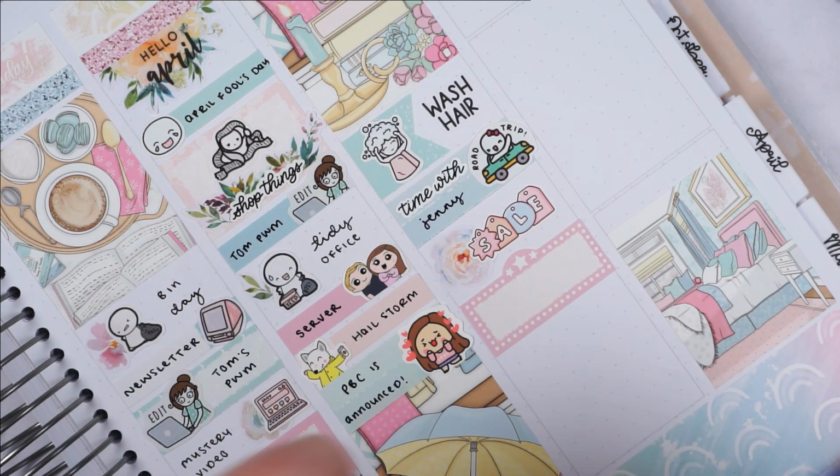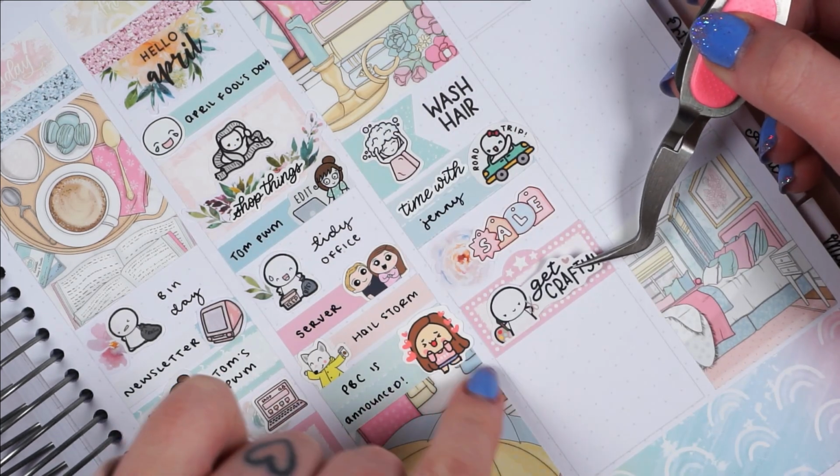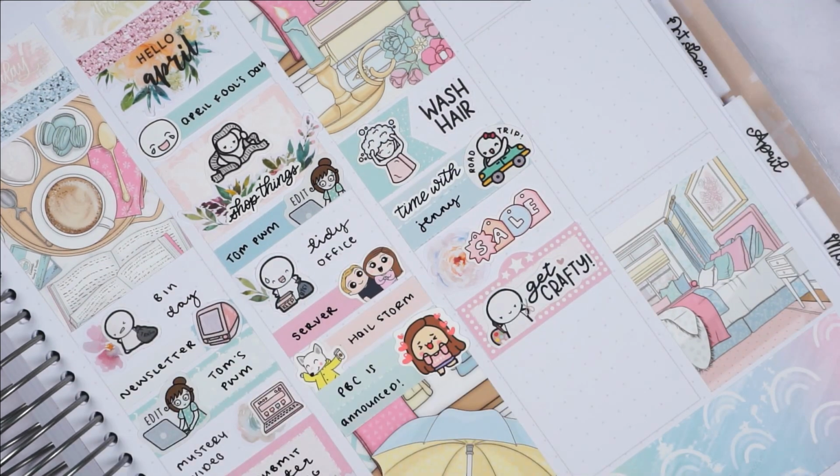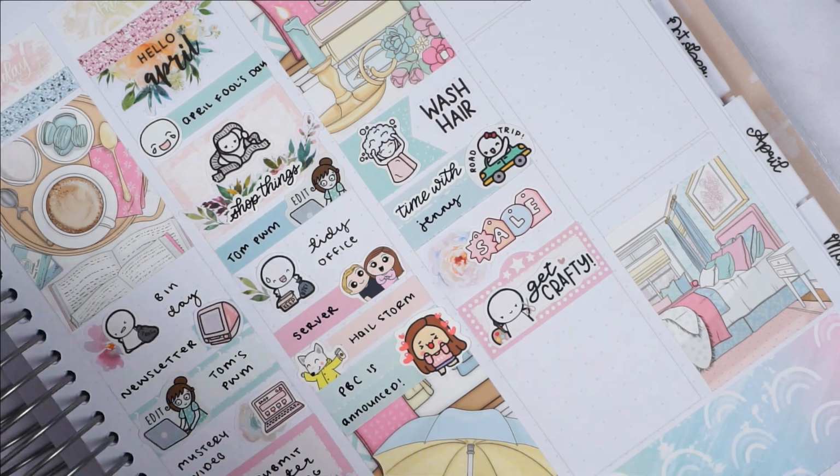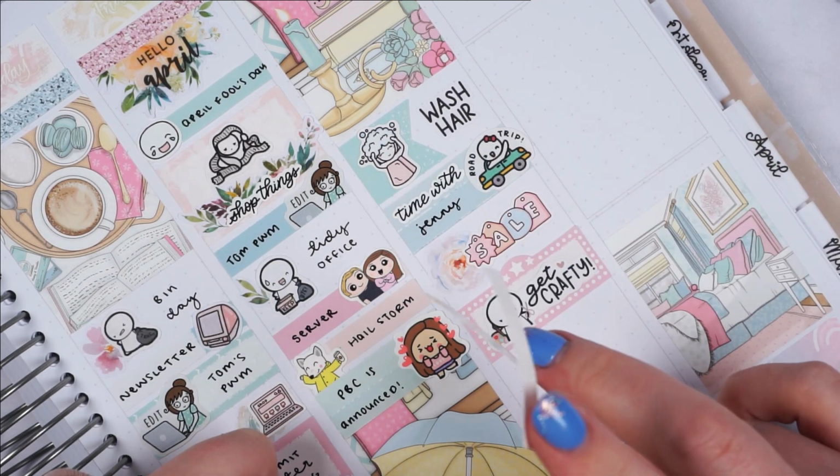I then marked that we went to a Dunkin' Donuts, which I've never been to before. So that was exciting in itself. But then we went to a crochet shop before we went, and Jenny was like, let me just teach you to crochet.